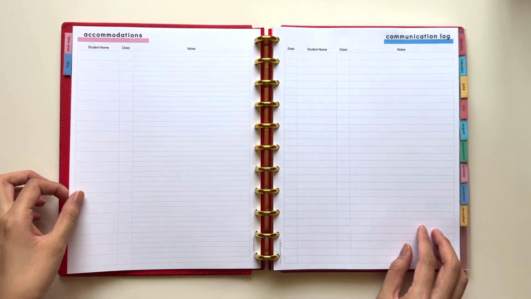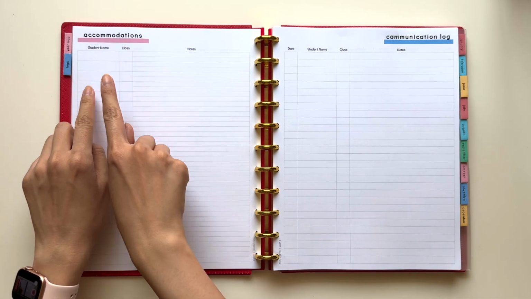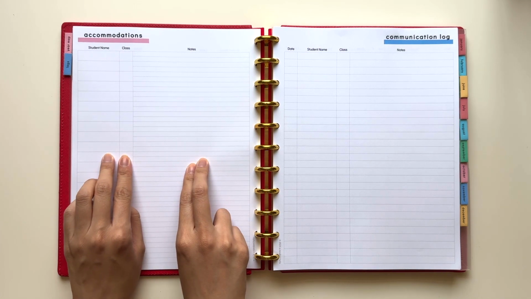The planner will include 2 accommodation pages and 2 communication log pages. I printed mine separately because I know that I'll need more space for accommodations. And you can always print more of whatever pages you need through the add-on files.